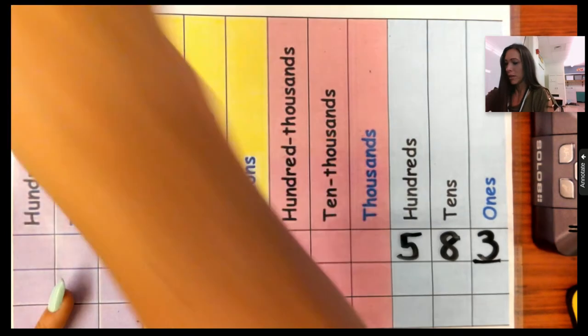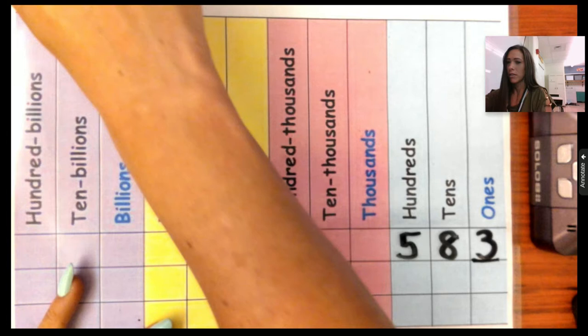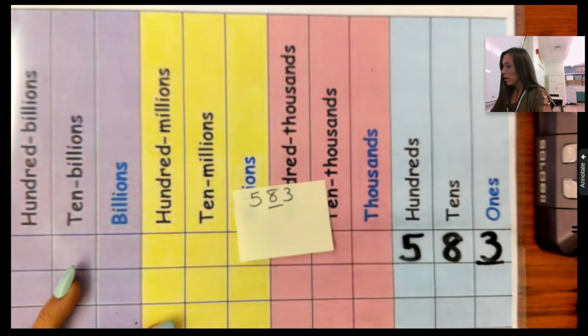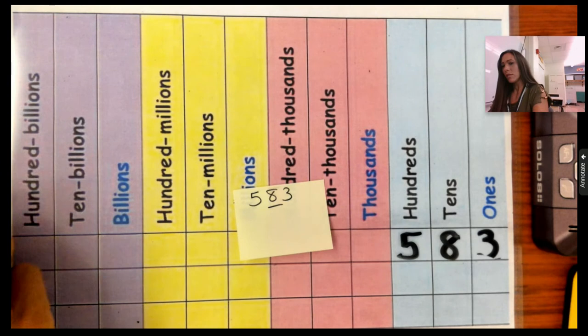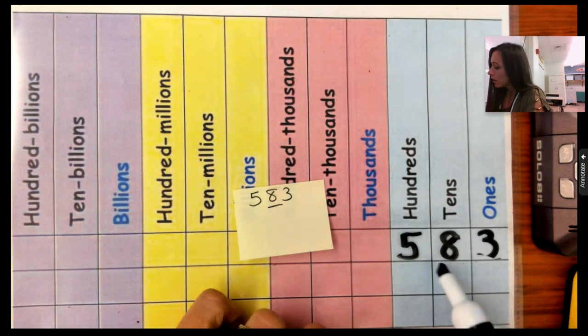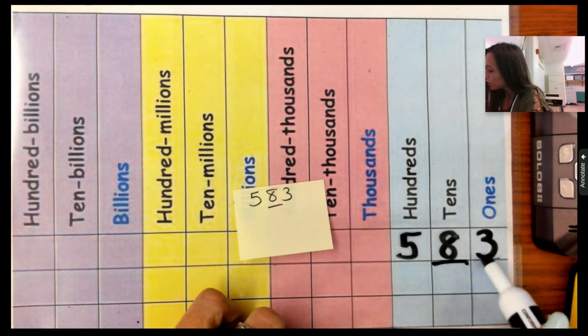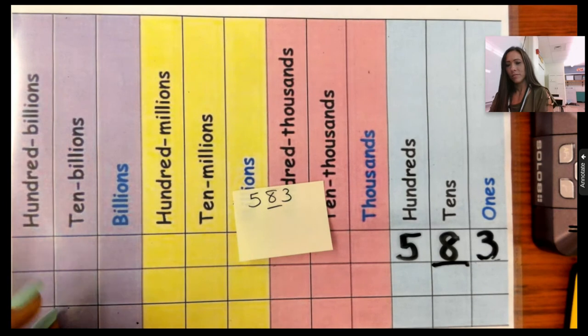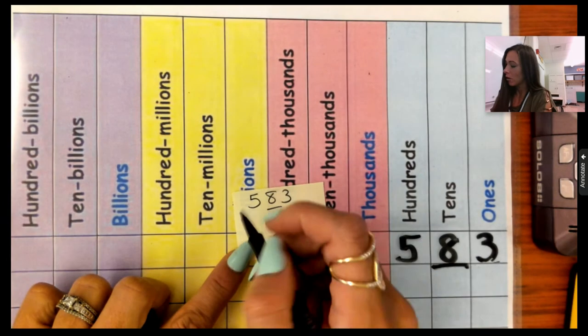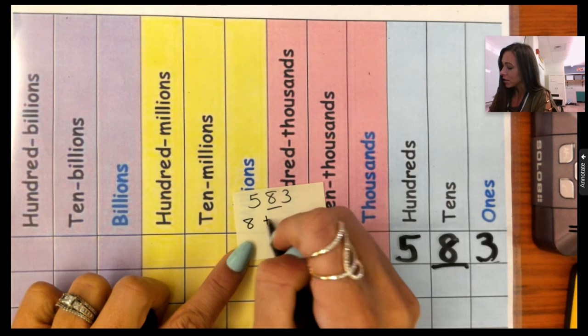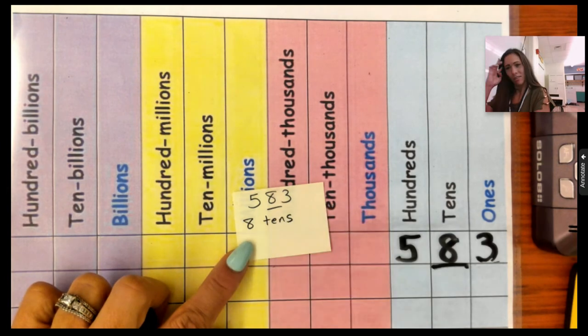You don't need to erase all that because we're going to take a look at the same number, but we're going to talk about the value of a different place. Let's talk about the value of the 8 in the tens place. So since it's in the tens place, we would say this has a value of 8 tens.